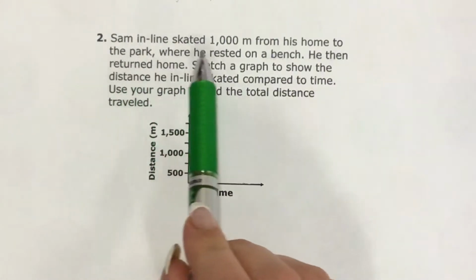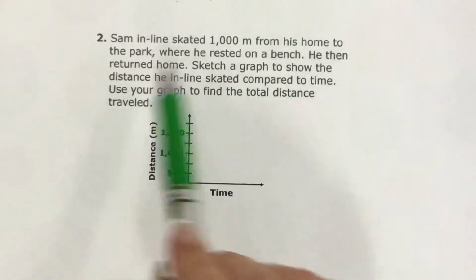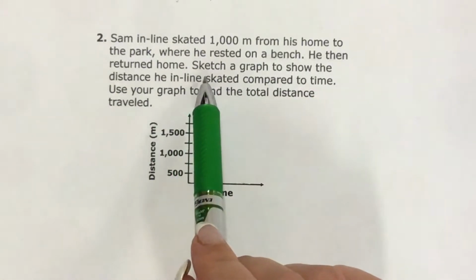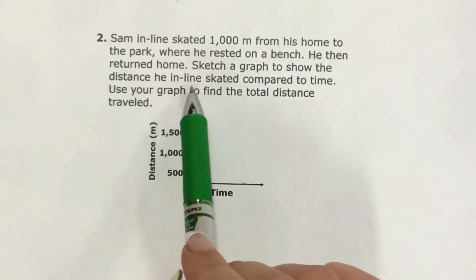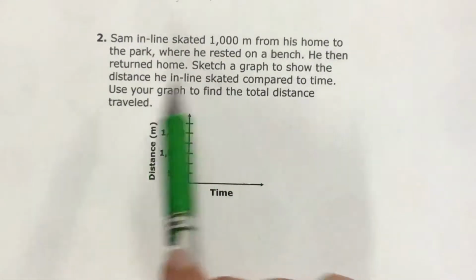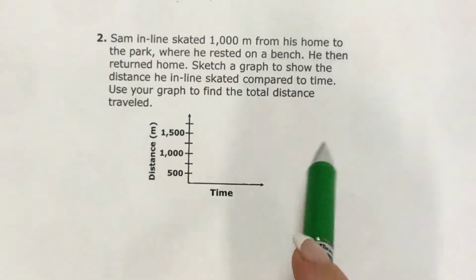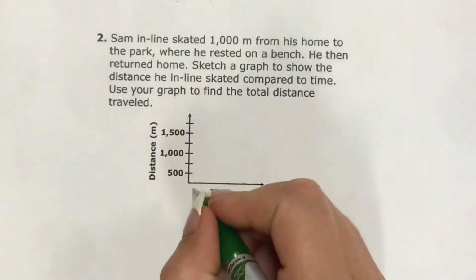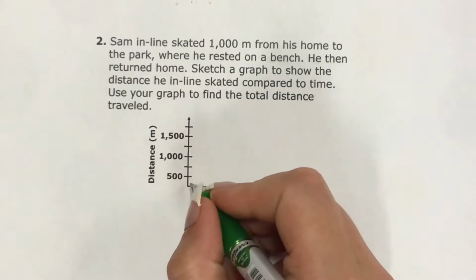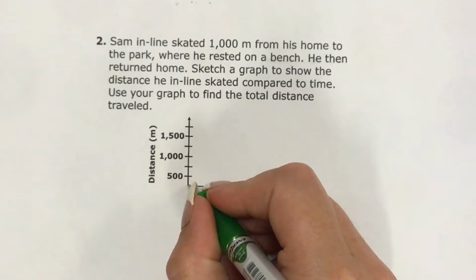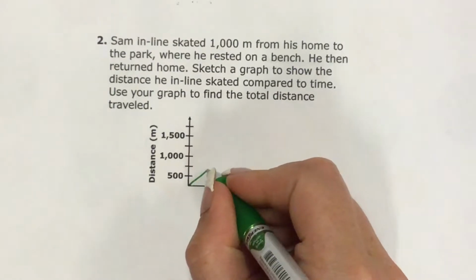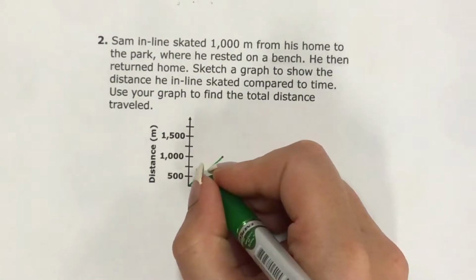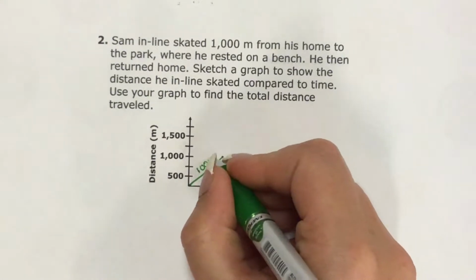This says Sam inline skated 1,000 meters from his home to the park, where he rested on a bench. He then returned home. Sketch a graph to show the distance he inline skated compared to time. Use your graph to find the total distance traveled. So he started at home, and as he started skating, time started. So let's say that he started skating and he went 1,000 meters. Right here, this represents 1,000 meters.